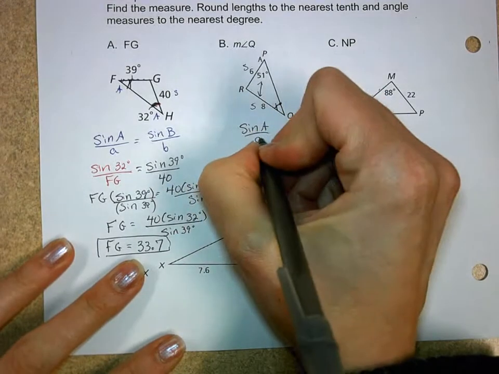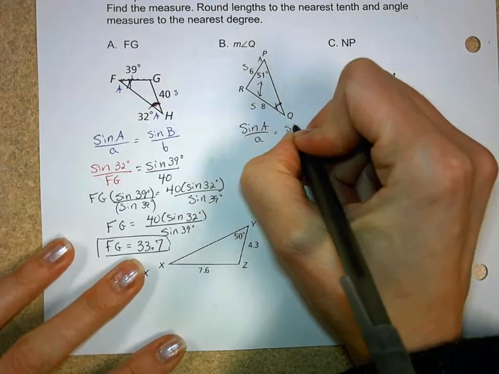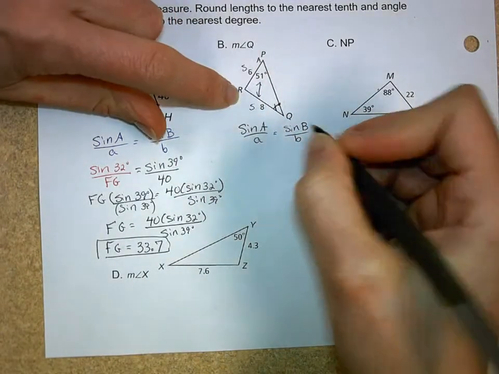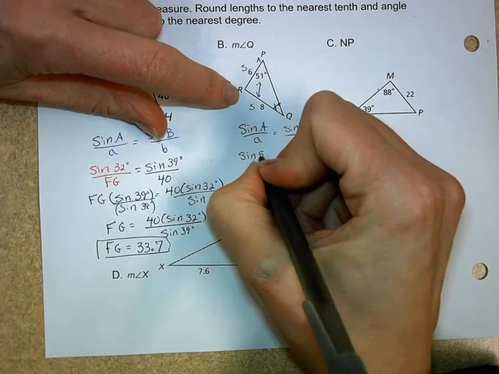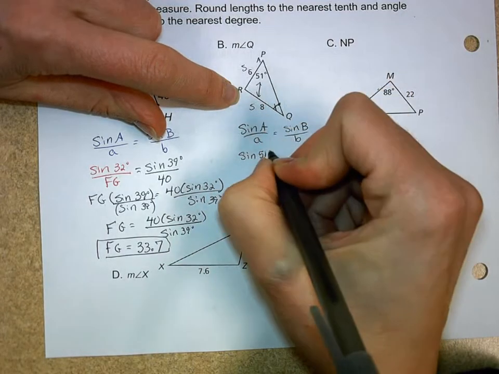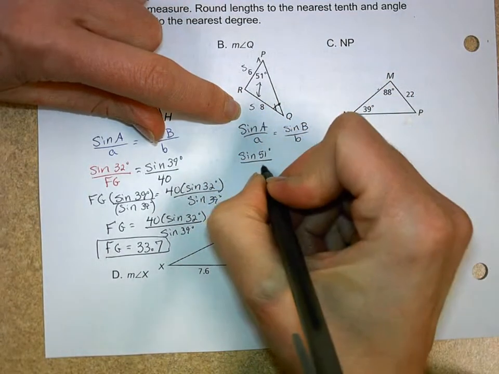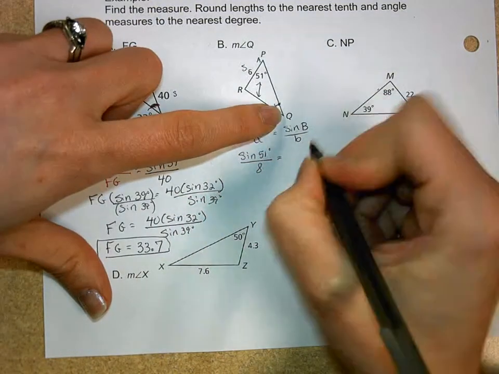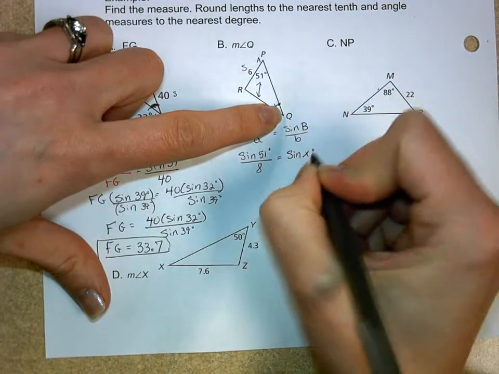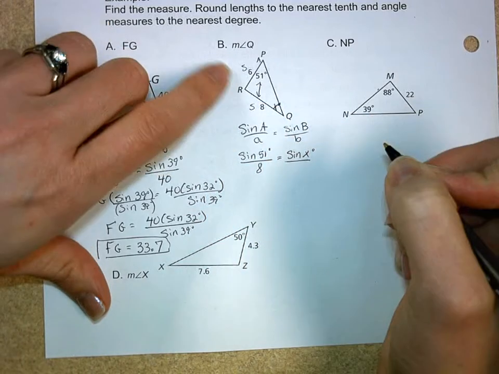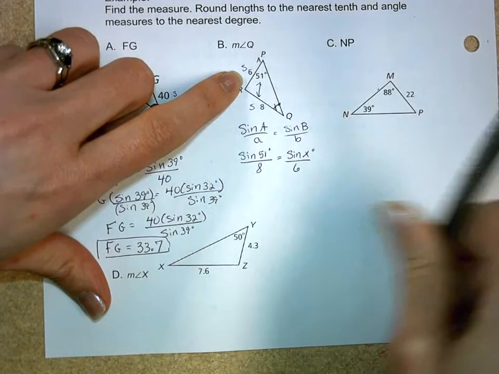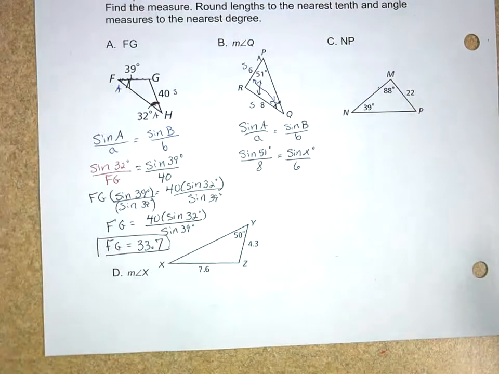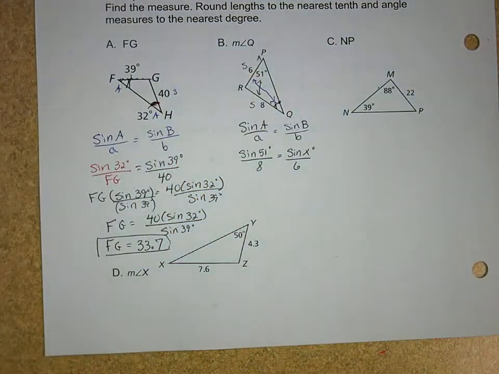Sine of A is to A as sine of angle B is to B. Now I'm going to let these be the ones that go. So I got the sine of 51 degrees over 8 is the same as, I don't know this angle, so that's the sine of X degrees over 6, because those are the ones that are opposite. You guys see how they're opposite of each other? Because remember, opposite angle and side are where we set up in these proportions.